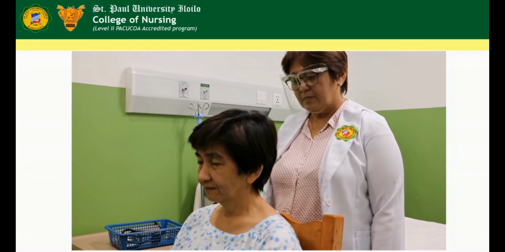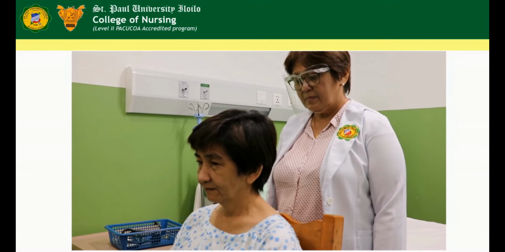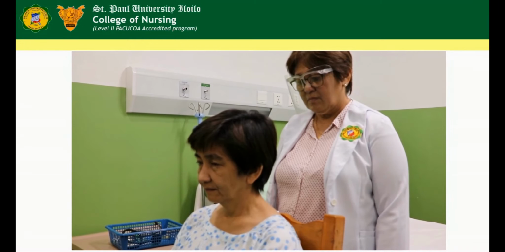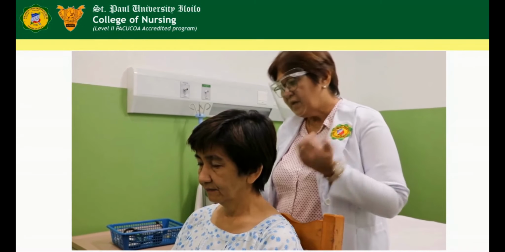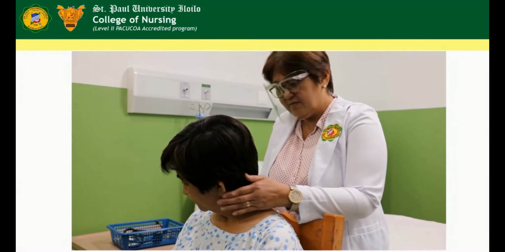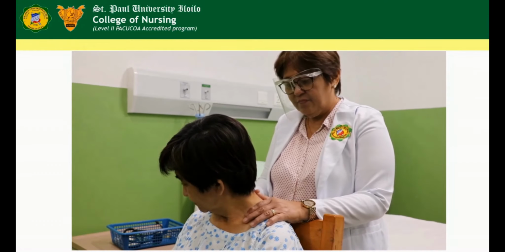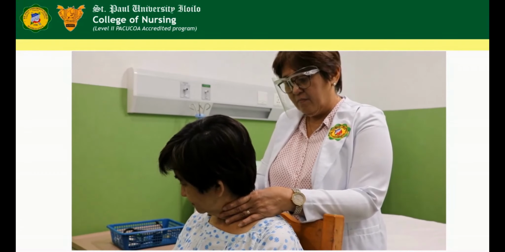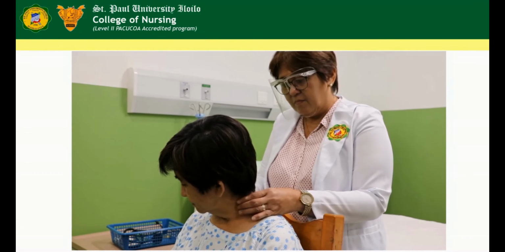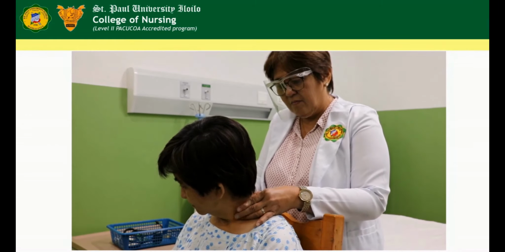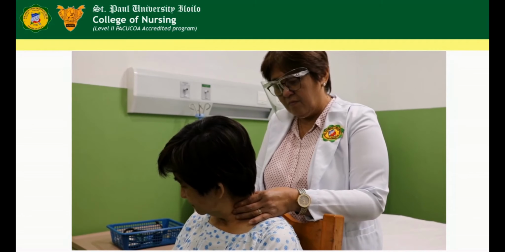For the posterior approach, stand behind the client. Ask the client to tilt head slightly forward or to lower the chin to the chest and turn the neck slightly sideways. Mom, can you please lower your chin slightly and then turn to the right? Place your thumb on the nape of the client's neck and your other fingers around the client's neck, with 2 fingers on each side of the trachea below the cricoid cartilage. Gently walk them down until you reach the top of the thyroid cartilage.